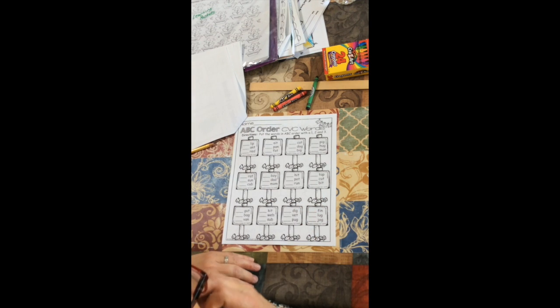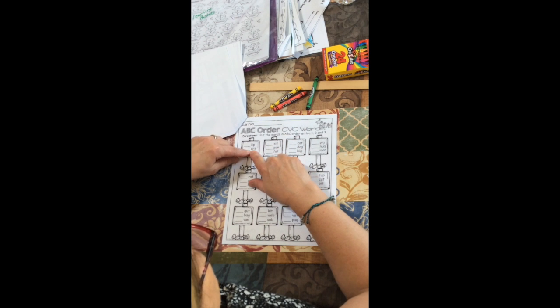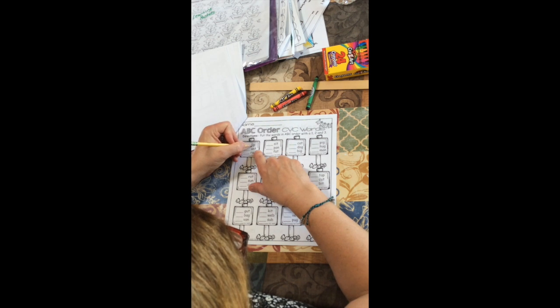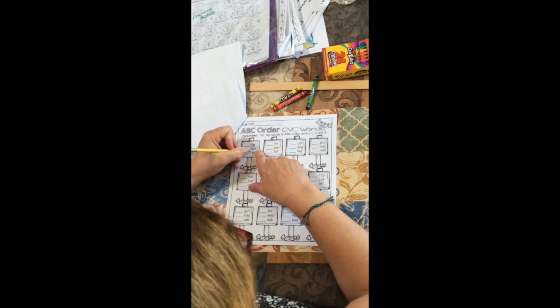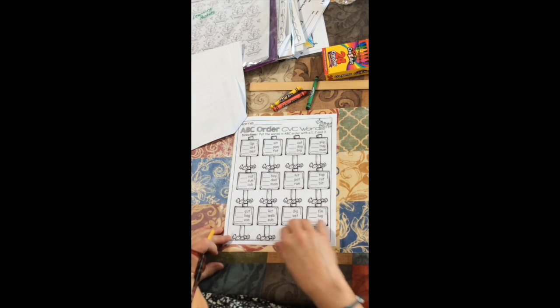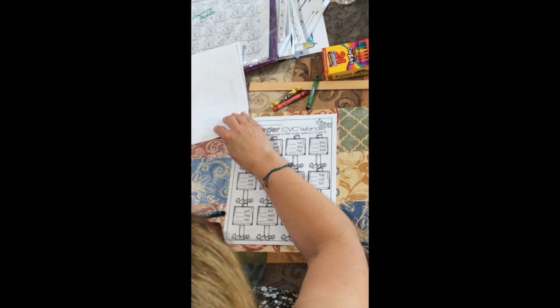All right, so we're going to do A, B, C order for each one of these. And all you're going to do is put the letter, the number. So I'm going to look at the first letter. Okay, this does not have the alphabet on here. If you want to write the alphabet, you can write it on this page.